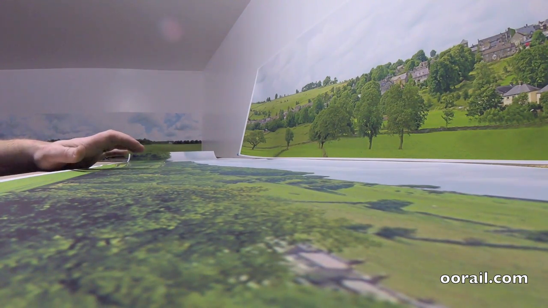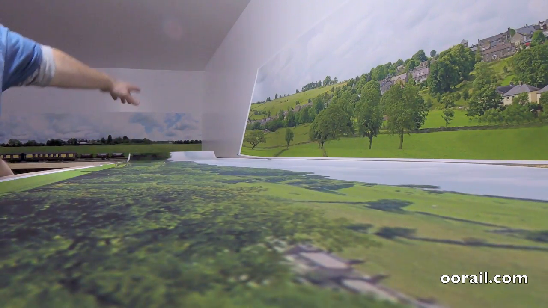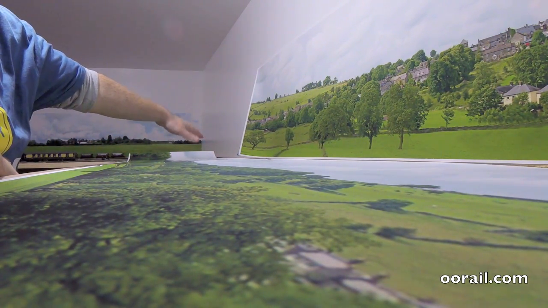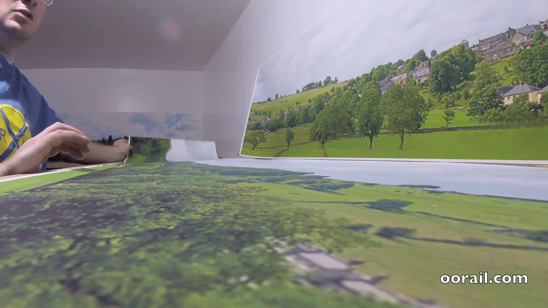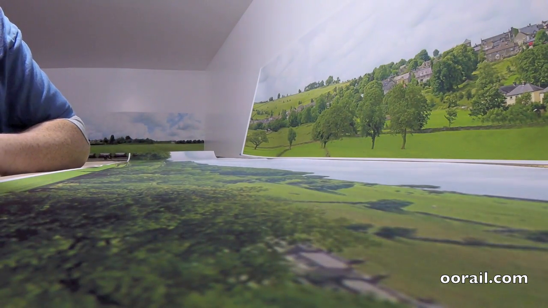Excuse my phone there. The idea is that in this corner over here we'll be able to do some greenery scenics and blend where this greenery ends into the slightly more meadowy looking area on the other one.